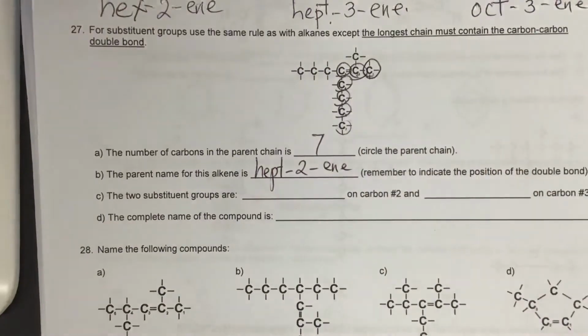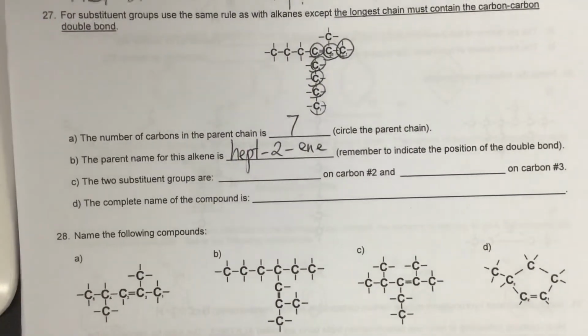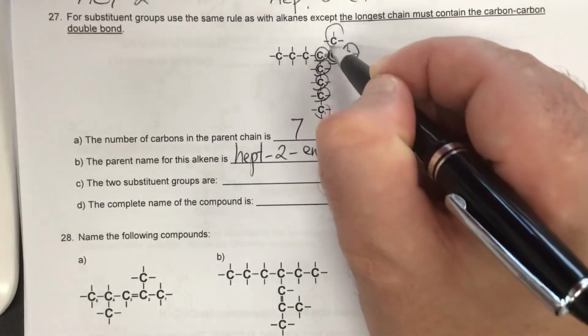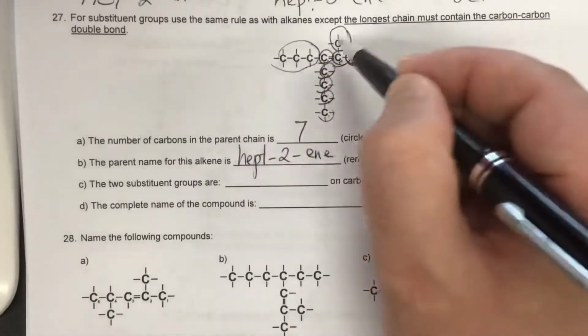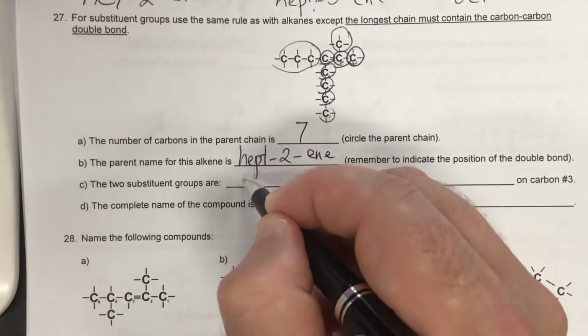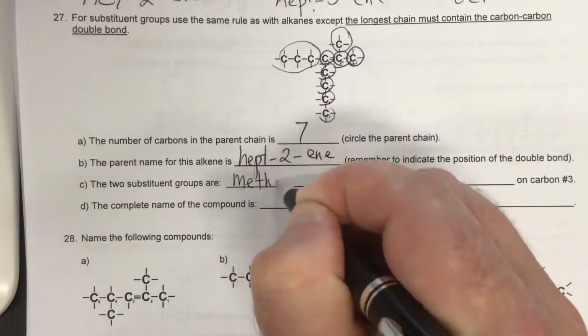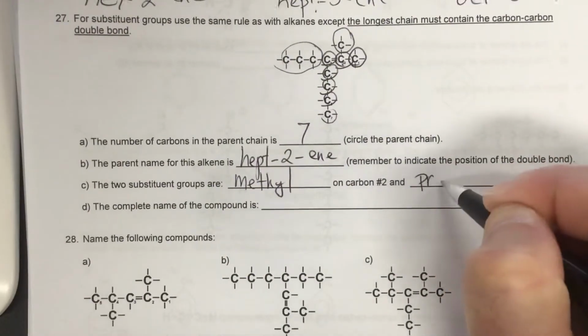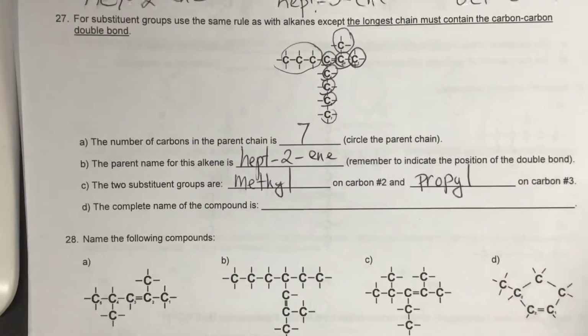The double bond is on the second carbon. The two substituent groups are, so we've got a group here and a group here. So we've got a methyl group, 1 carbon methyl, and we got a 3 carbon group, that's a propyl group.